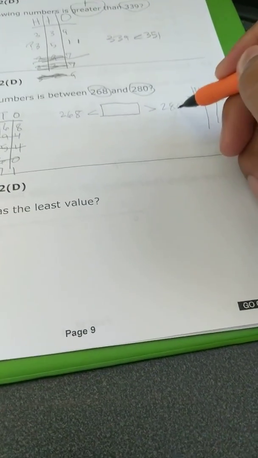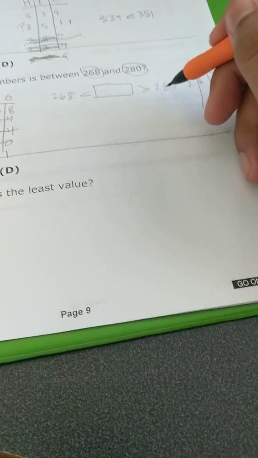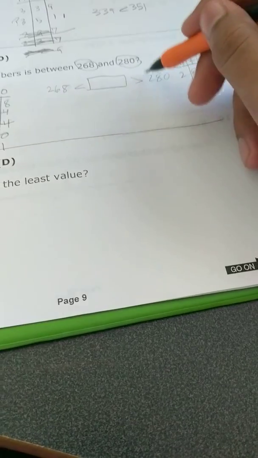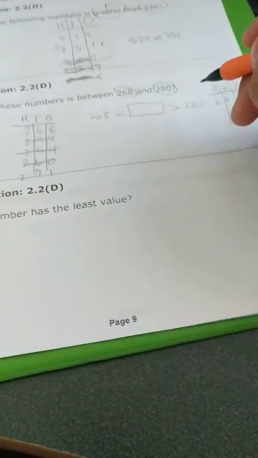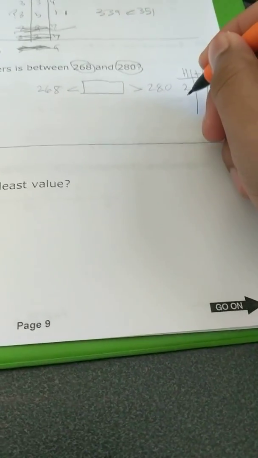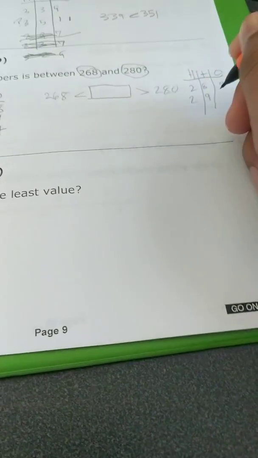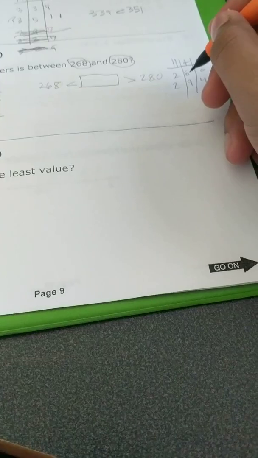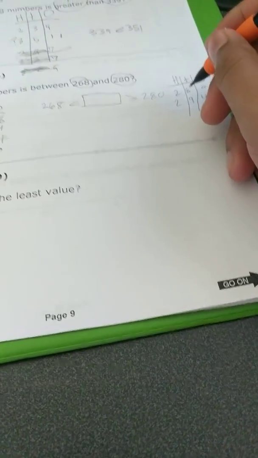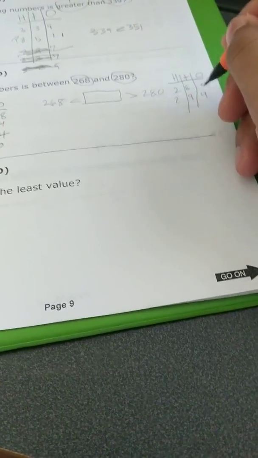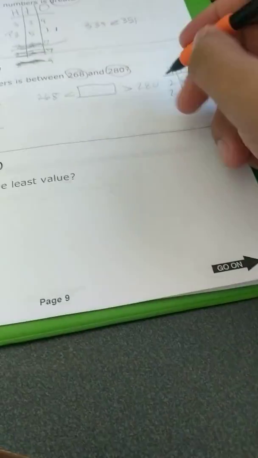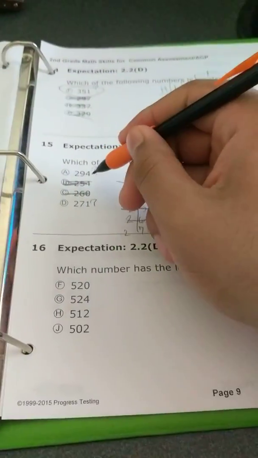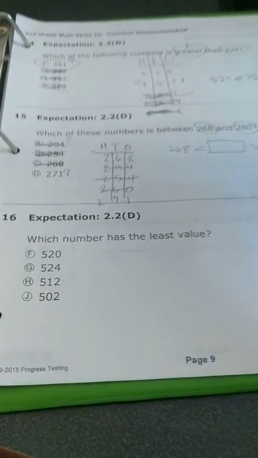In order for this one to be right, it has to be less than 280. Because if it's more than 280, it's not between it. It's going to be over here somewhere, okay? So we use our answer choices. 294. Is 2 bigger than 2? Equal. So we go to the next one. Is 8 bigger than 9? No. So then this one would be bigger. It can't go in here. This is wrong. And in that instance, you would find your answer, which would be D.